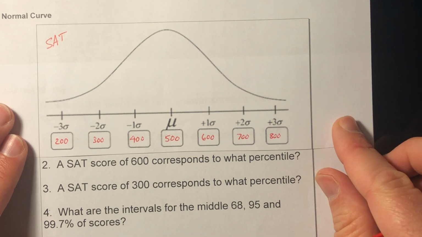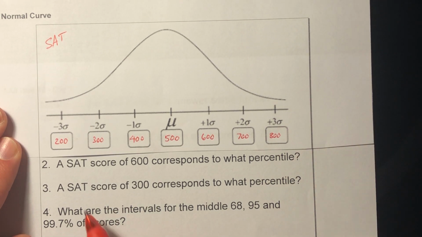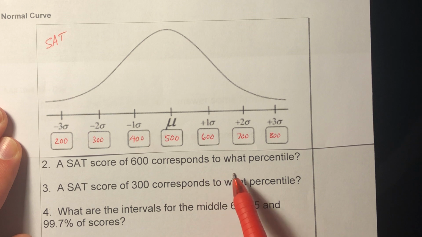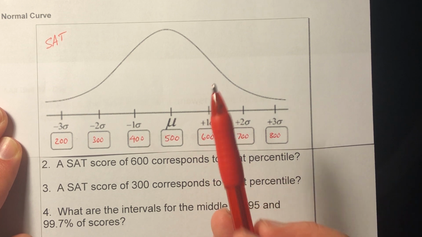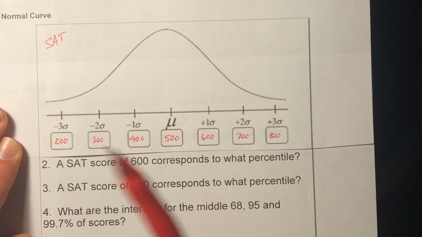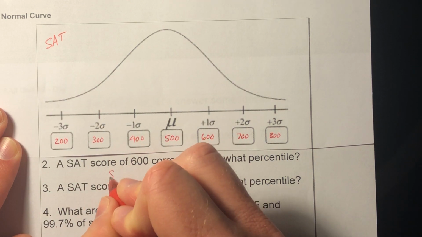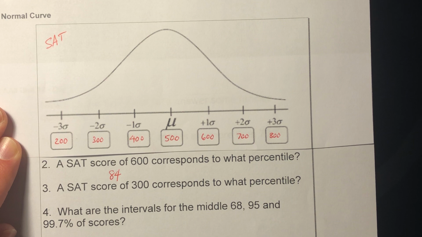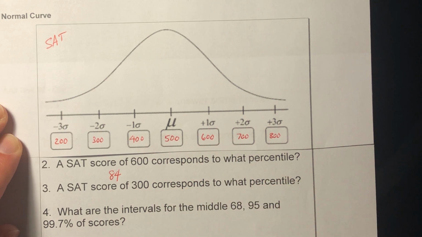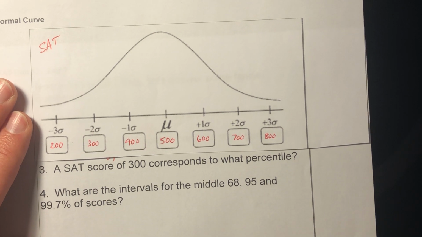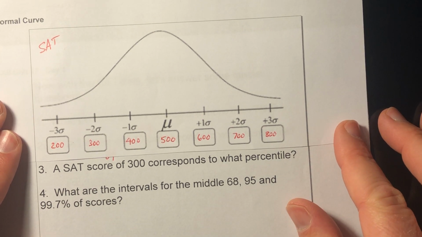All right, question 2. An SAT score of 600 corresponds to what percentile? So here's your 600. Do you remember what percentile? So how many did we do better than? It was the 84th percentile. Okay? So if you got a score of 600, you did better than 84% of the population. Question 3.